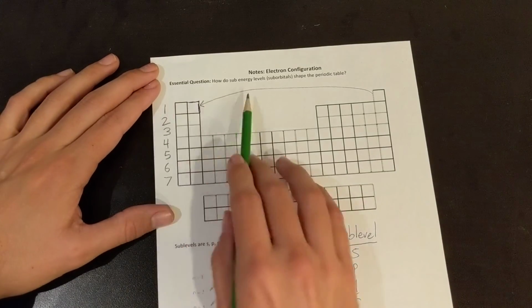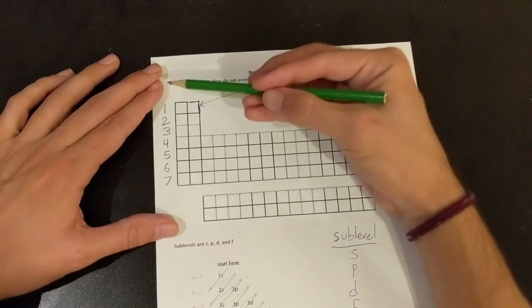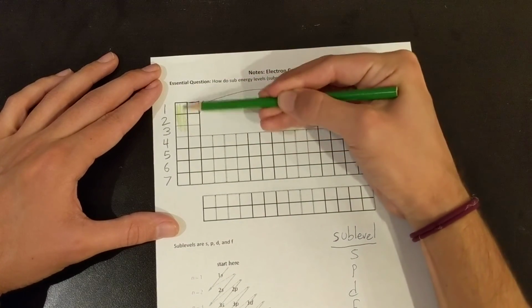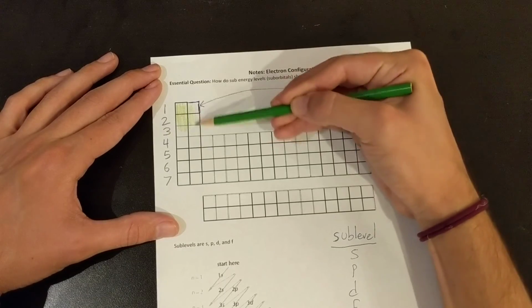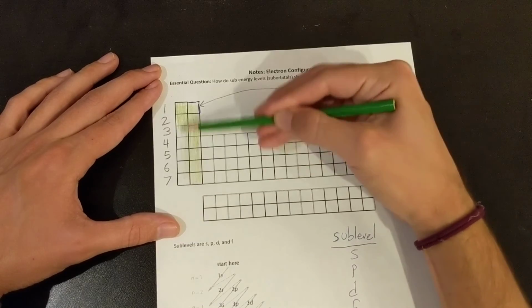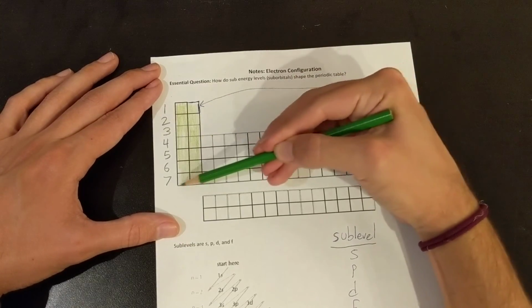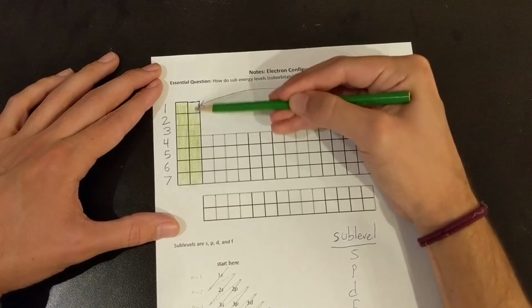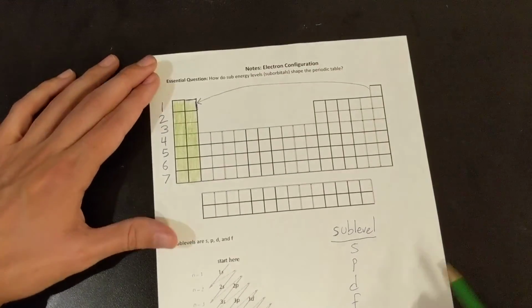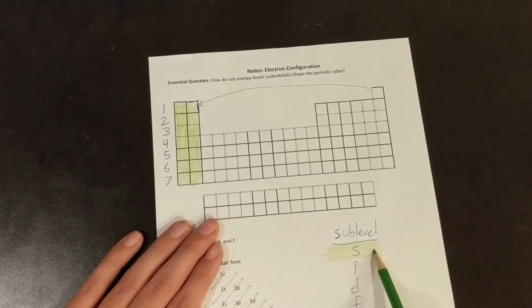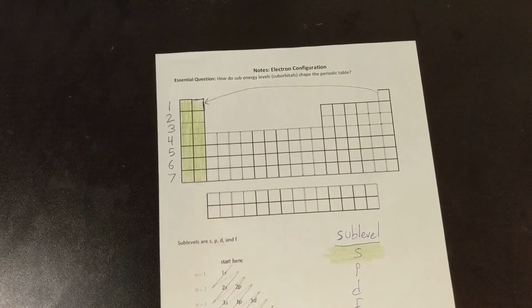So remember, our energy levels are represented by these rows, and our sublevels are going to be represented by these blocks. So I'm coloring this one green, and this one I'm coloring right here. We are going to call this one our S block, or our S sublevels. There, now we got it color coded here.